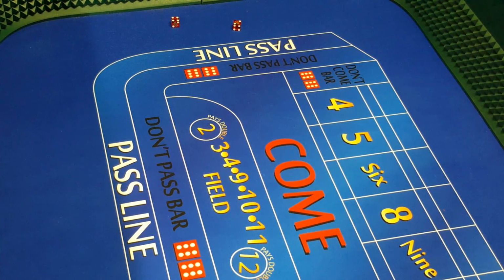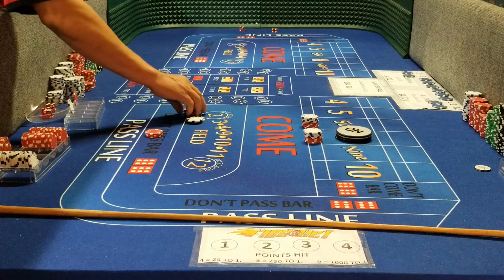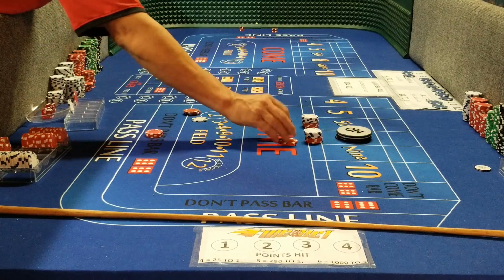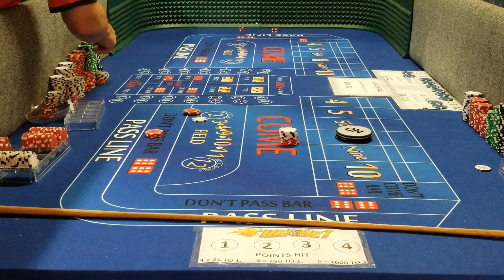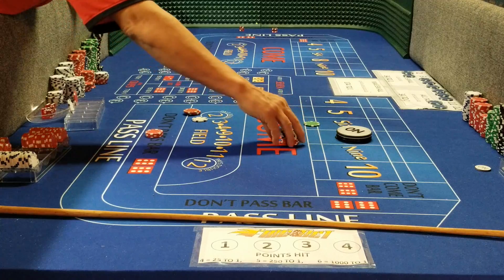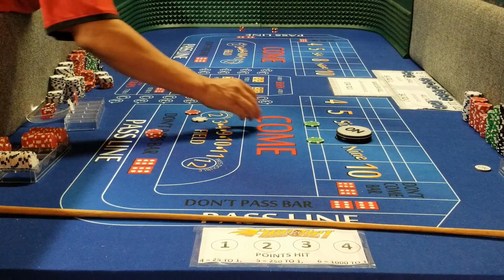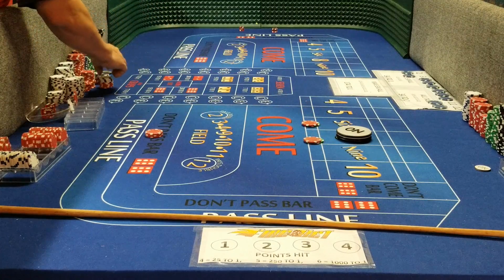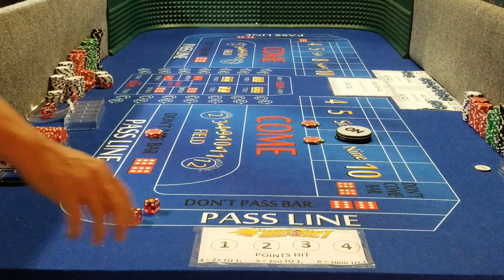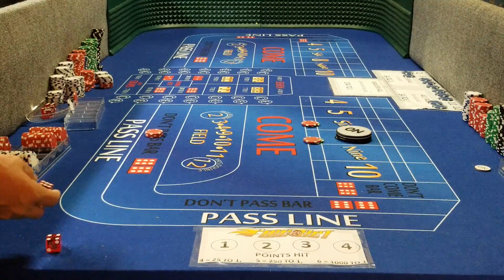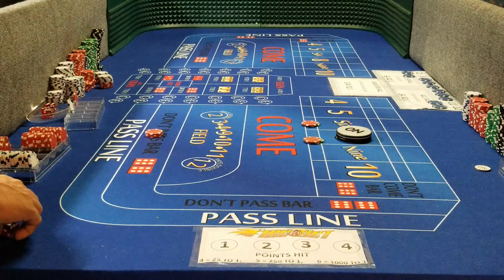Another 6, so that's a $28 win. Let's go ahead and press another unit each. So we got 5 units on each of them. Let's just make it. All right. I don't think I collected the rest of my money, did I? I'm not sure.